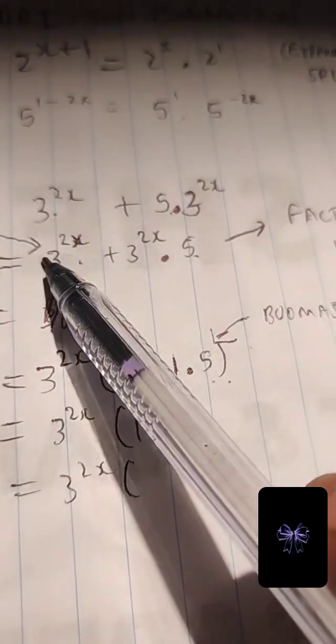Okay, how many terms were in the expression? 2. Do you agree it's really 2? Are you sure it's really 2? Why do you say this is one term? Because of multiplication. Exactly, because of multiplication. Multiplication makes it 1. So this is one term, and this is also a single term.